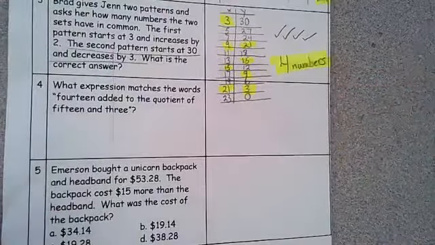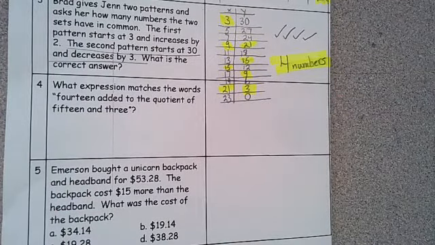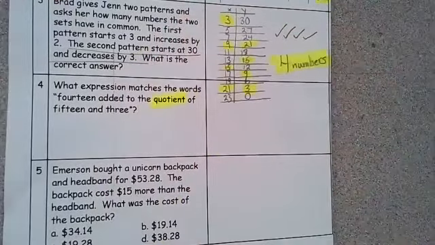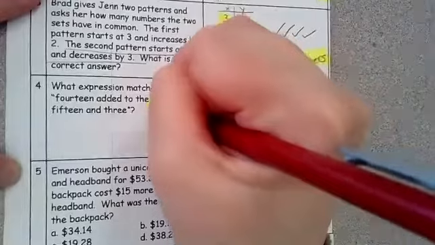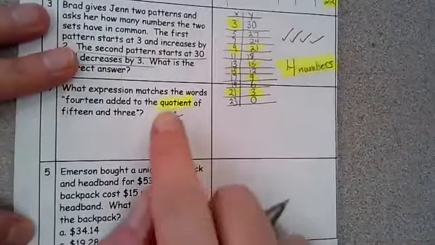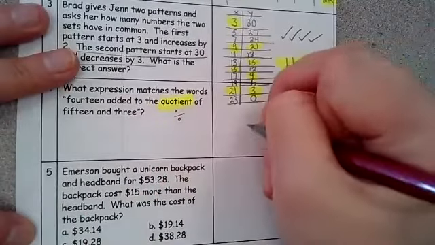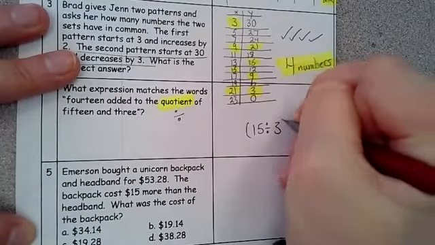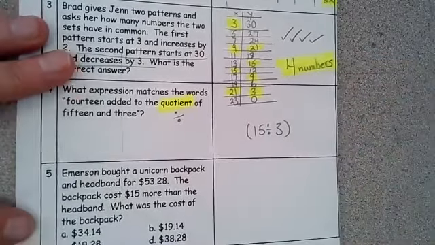All right, next one. Which expression matches the words 14 added to the quotient of 15 and 3? Ms. Rose, what does quotient mean? It's one of those weird math words. Quotient means division, okay? So do the quotient part first. The quotient of 15 and 3. So just write 15 divided by 3. That's how you write the quotient of 15 and 3.